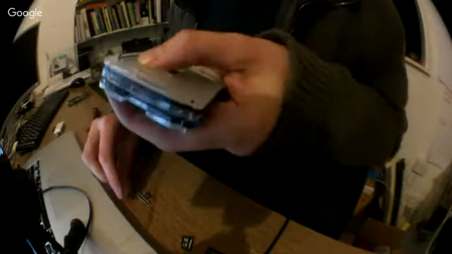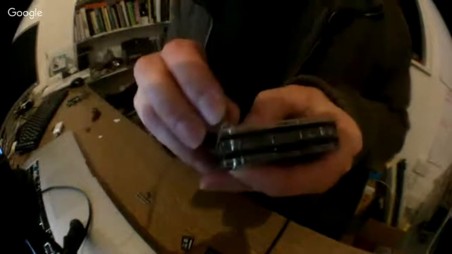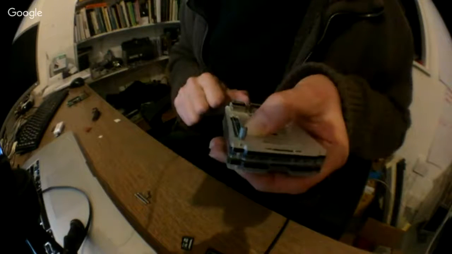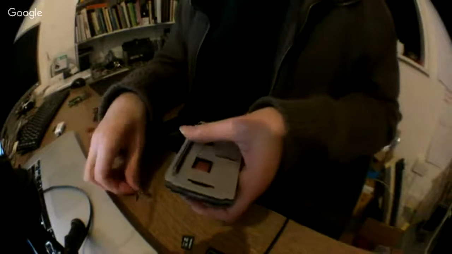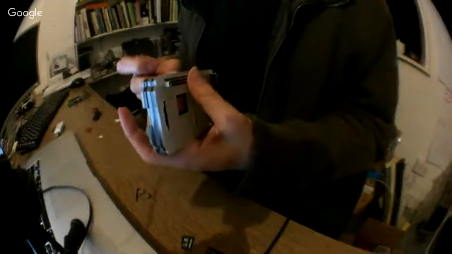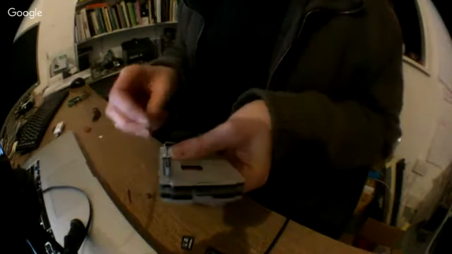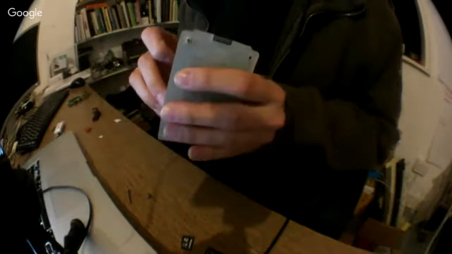And then go to the opposite corner to keep the rest in place. There we go. Like that. And like I say, I haven't actually used this one yet. Be good to see what it's like.